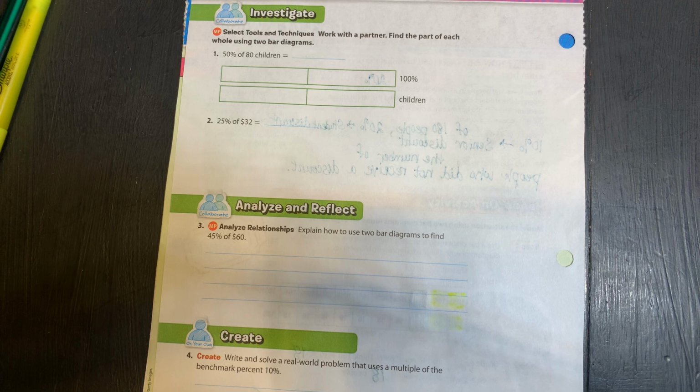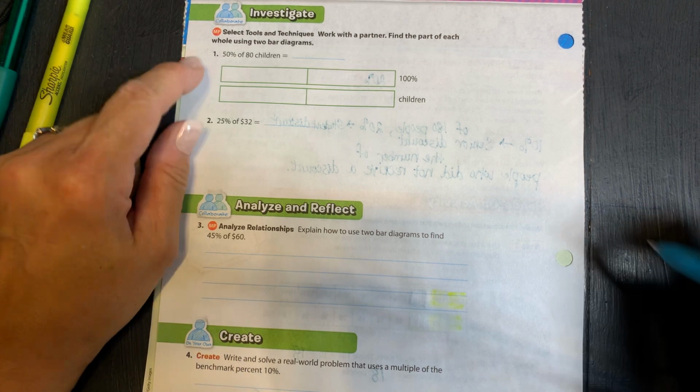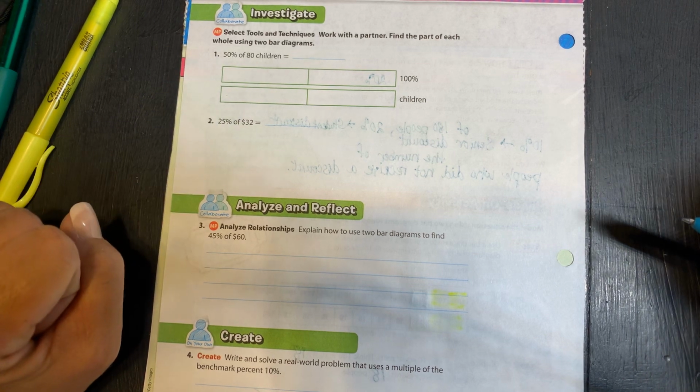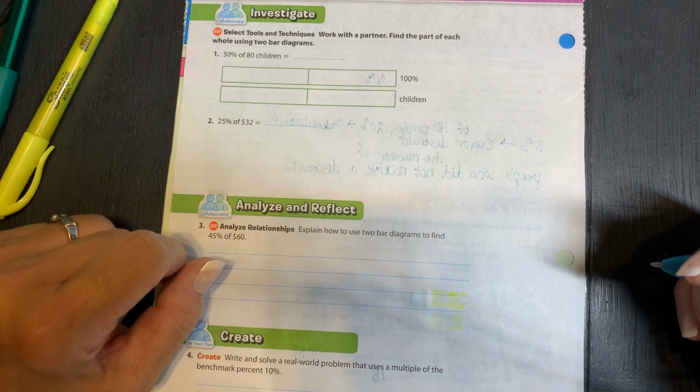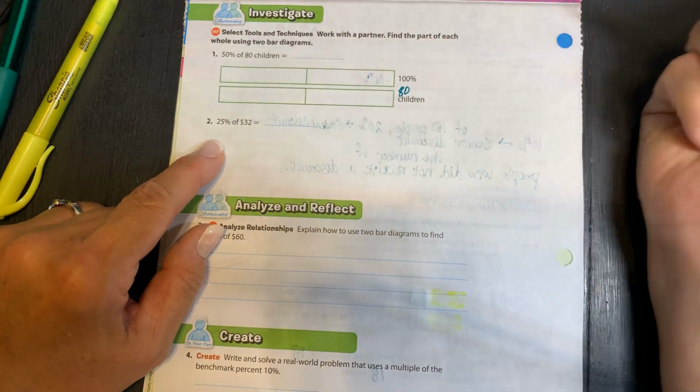On the back side of the page, it says, select tools and techniques, work with a partner, find the part of each whole. Find the part of each whole. That's very important. Using 2 bars. So when we look at this problem, it says 50% of 80 children. The whole is the 80 children, right? Okay, so I'm going to put 80 children.